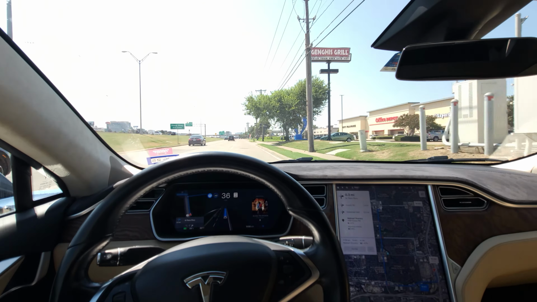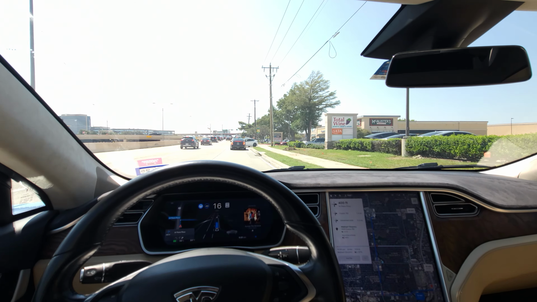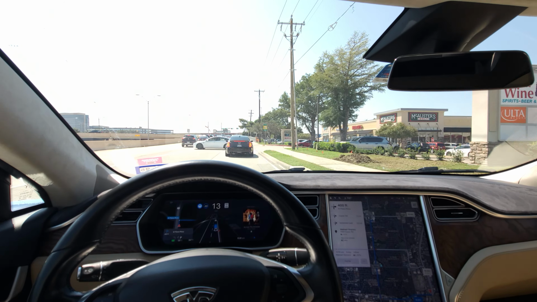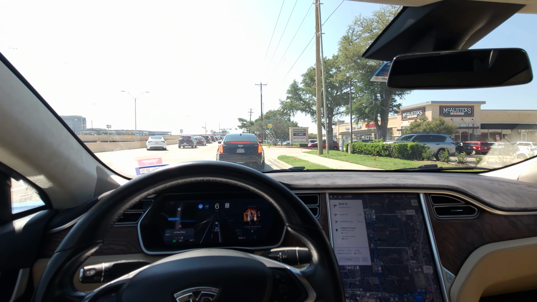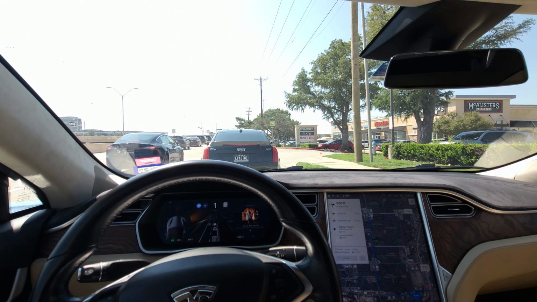Either it needs to be more cautious about choosing the opportunity when it pulls out, or it needs to allow a lot more jerk and discomfort, and speed up a heck of a lot faster once it joins that road in order to match the moving traffic. So it did not do a good job of that in this case.